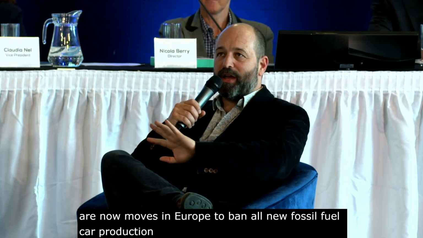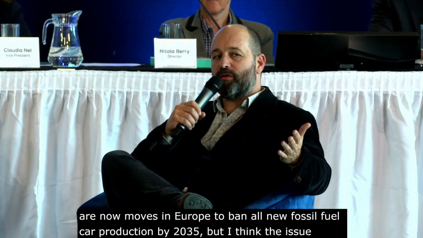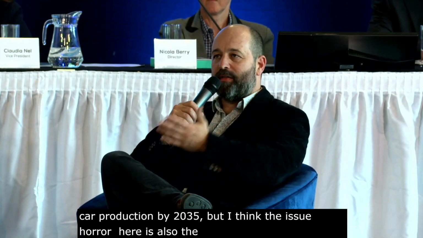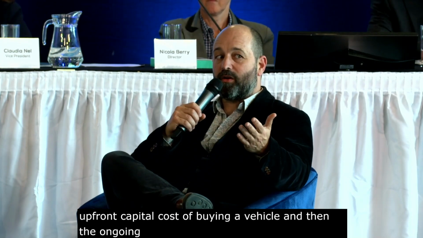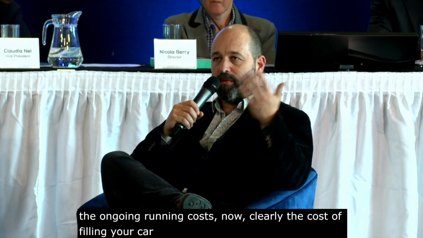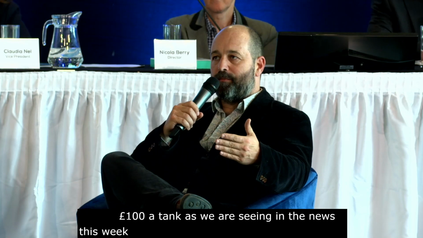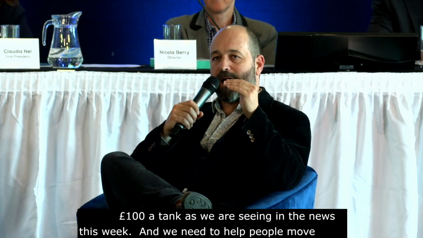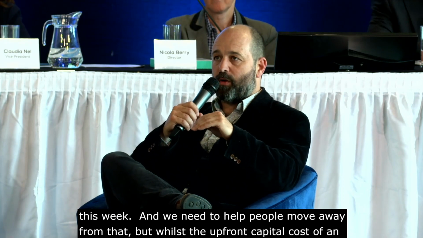But I think the issue here is also the relationship between the upfront capital cost of buying a vehicle and then the ongoing running costs. Now, clearly, the cost of filling your car with fuel has dramatically increased in recent months, £100 a tank, as we're all seeing in the news this week. And we need to help people move away from that. But whilst the upfront capital cost of an electric car is very high, the running costs are obviously much lower.